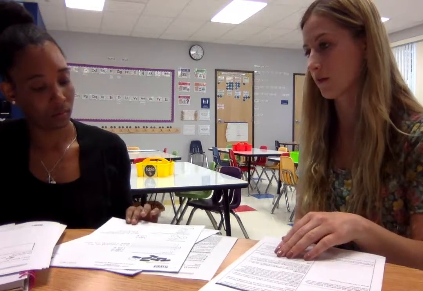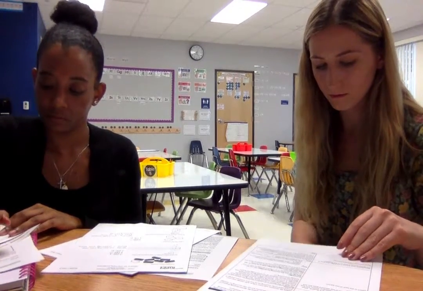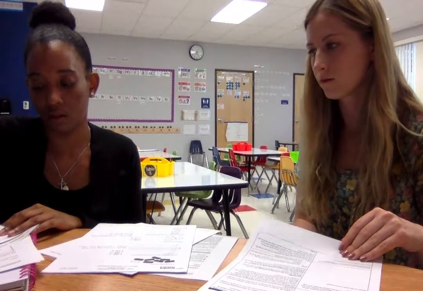They're going to see a lot of this on the mid and end of module exam, so I decided to grade this exit ticket because this is something that's going to be assessed down the road. Let me make a note of that so I remember that this is a graded ticket.